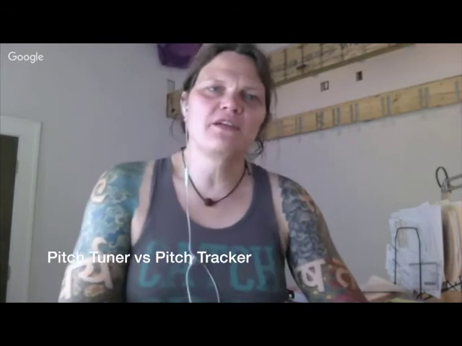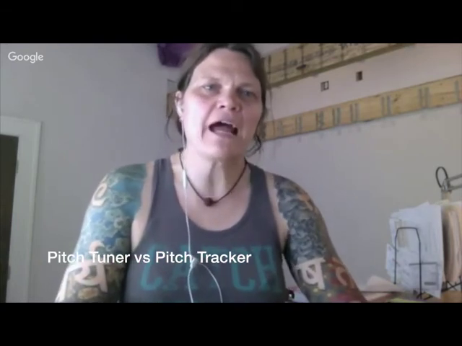I want to go a little bit into the difference between the pitch tuner and the pitch tracker again, because both of them measure the pitch of the voice, but they do it very differently. The pitch tuner, which we've seen first, just measures. There's no time limit. It's on, and it's continuous. So you can just look at it while you read something, while you sing, while you play.